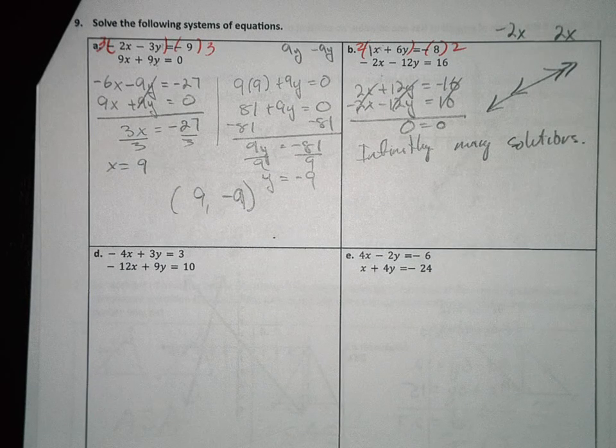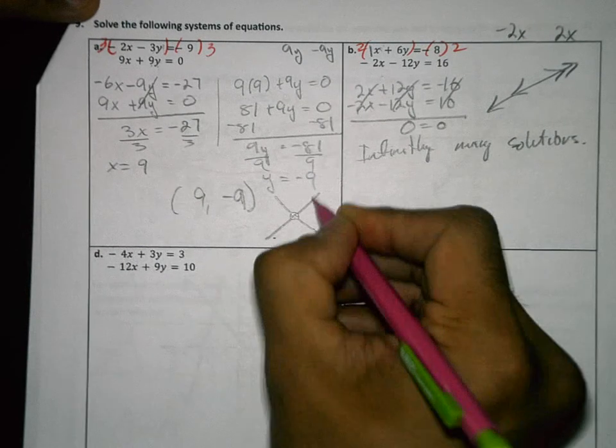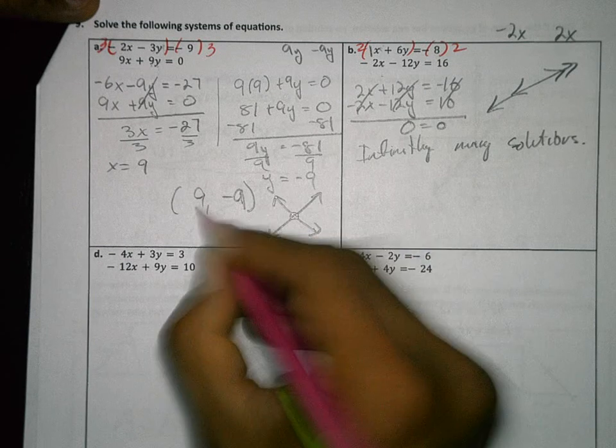Okay. This one over here, they just cross at some particular point. Okay, and that particular point was (9, negative 9).